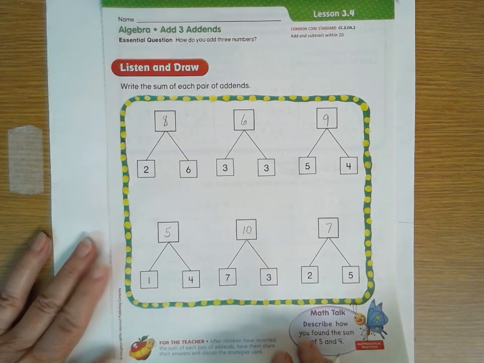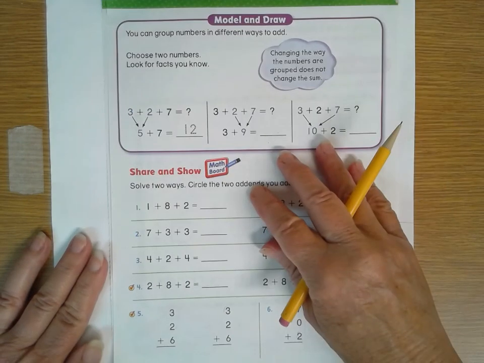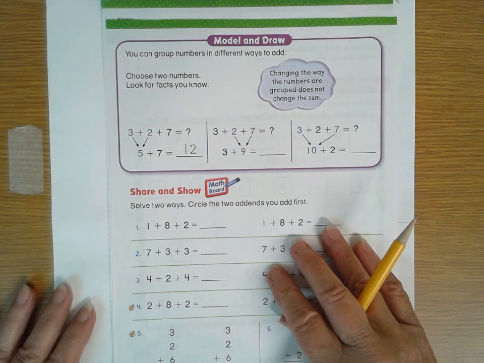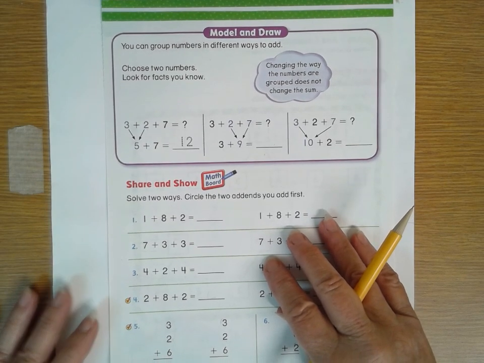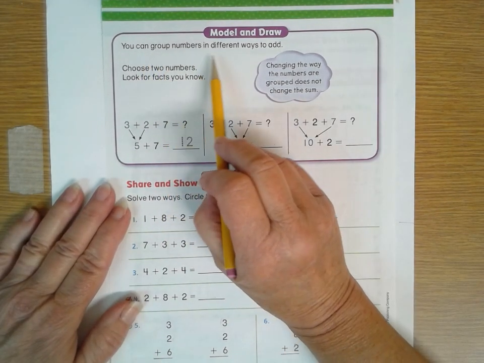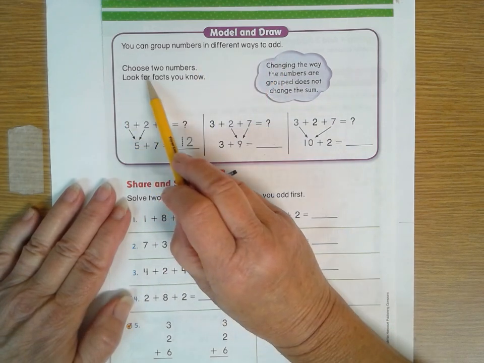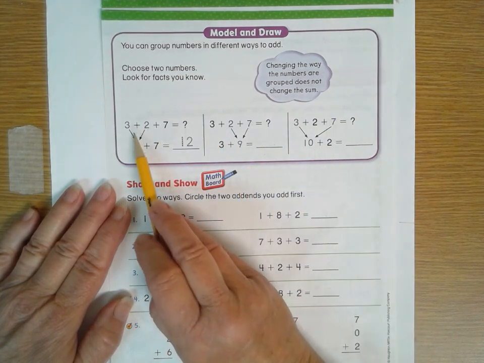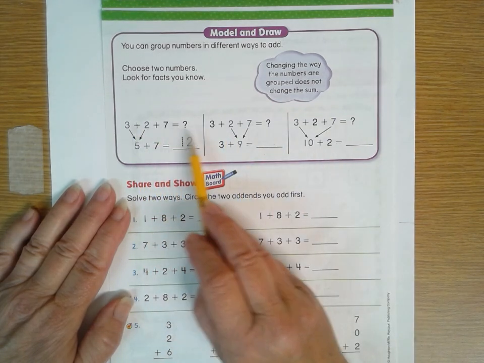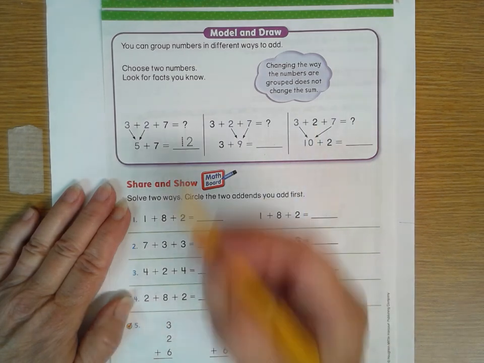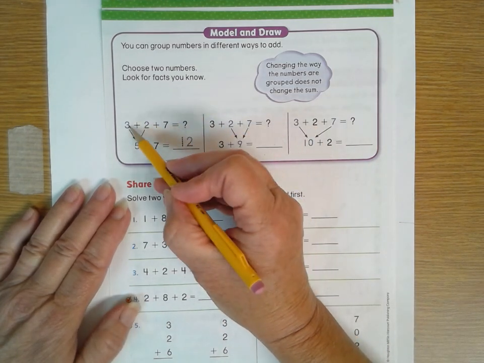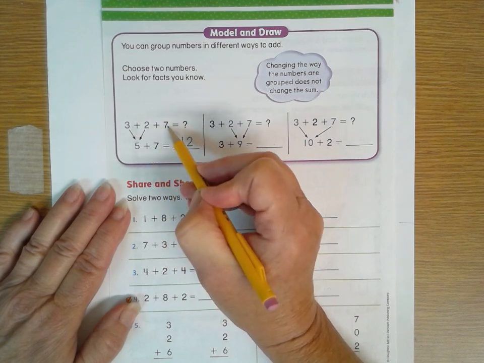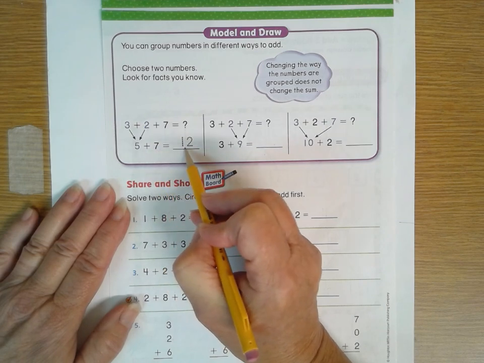Please turn your paper over, and we're on page 134. We're going to go to the top where it says Model and Draw. You can group numbers in different ways to add. Choose two numbers and look for facts you know. So in all three of these, they are adding 3 plus 2 plus 7. The first two addends they choose are the 3 and the 2. And 3 plus 2 equals 5. So then we have the 7 left to add. 5 plus 7 equals 12.